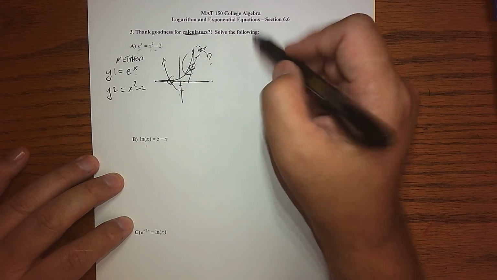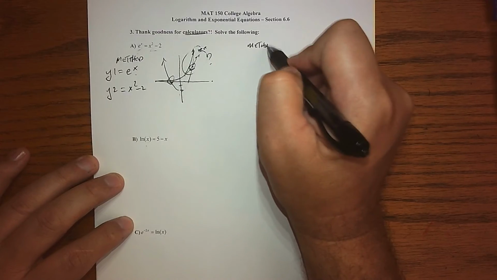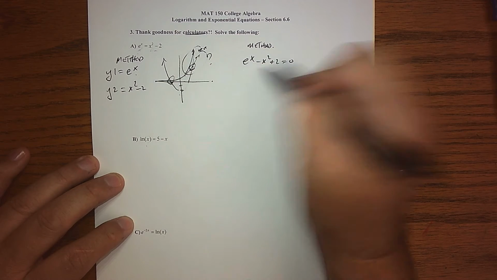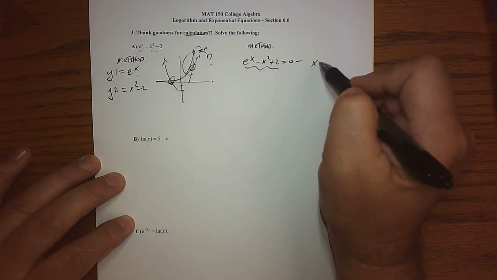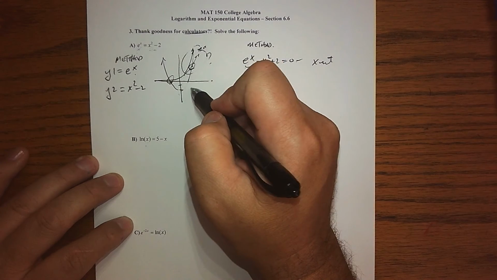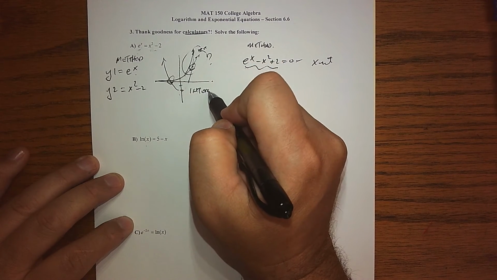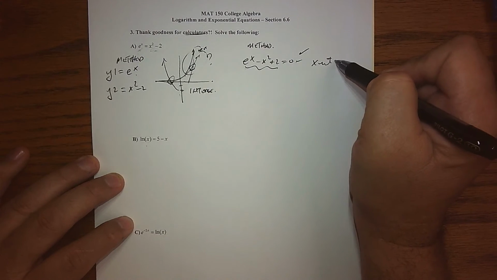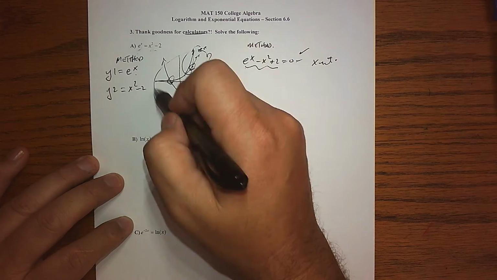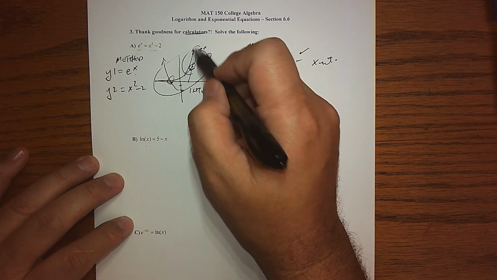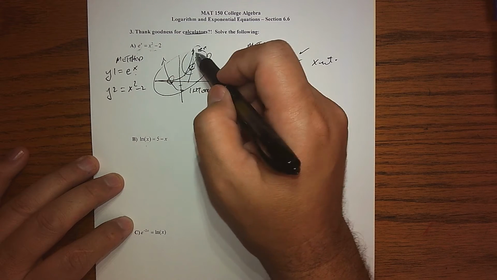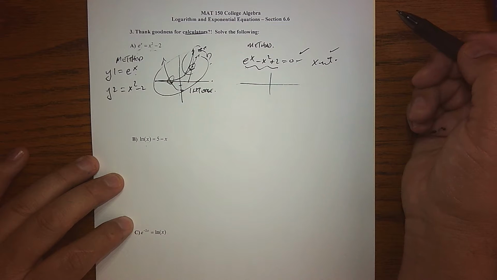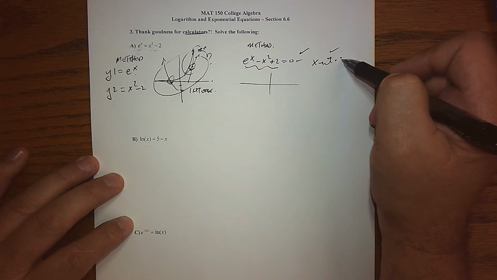The other method is to move everything over and then just graph that, right? And then in this case, we're going to look for x-intercepts rather than intersections. So either way works for you. I actually prefer the x-intercept way because with this one you can see there's some possible solutions that might get pretty hairy. They might be off my screen, but here at least I know I'm looking along the x-axis for my solution. So that's why I prefer this method. So that's what I'm going to use.